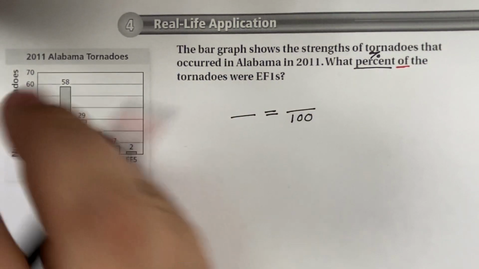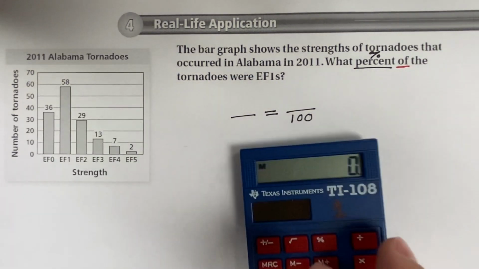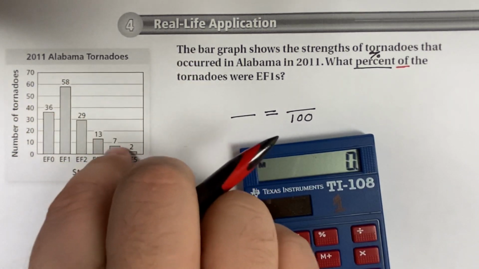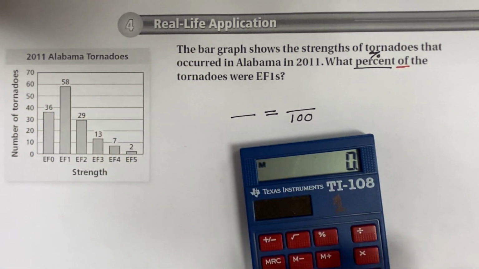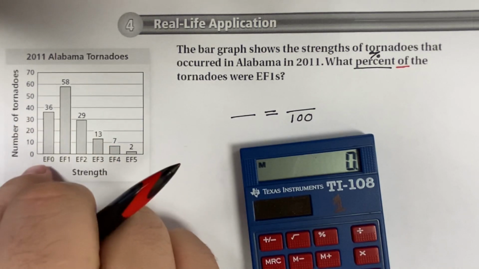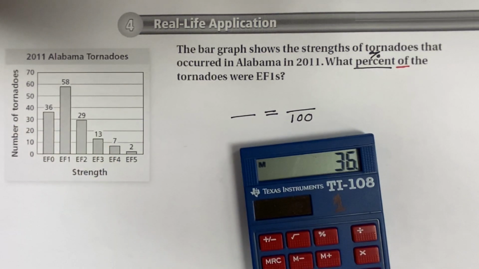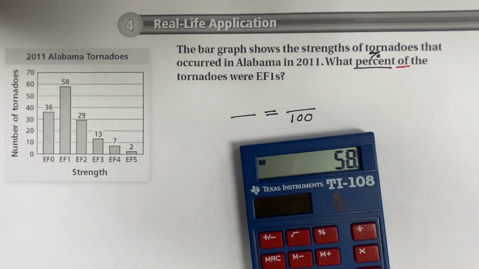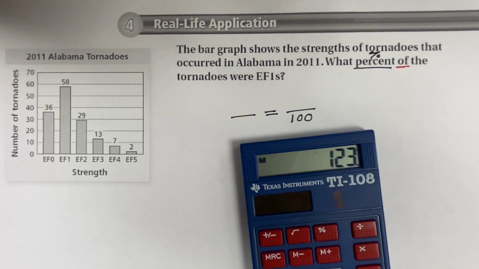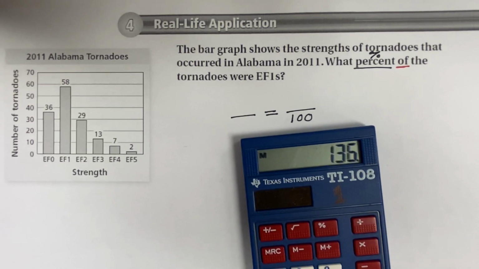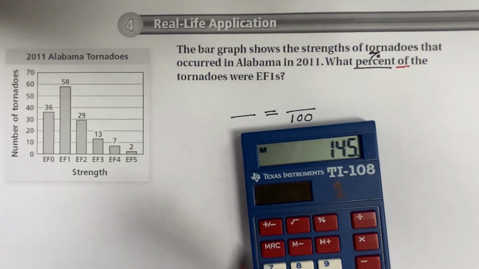Total tornadoes means we're going to take all of these numbers, which make up our bars, and add them together, because that'll give us the total number of tornadoes, since this means 36 tornadoes were EF0s. So 36 plus 58 were EF1s, plus 29 were EF2s, plus 13 were EF3s, plus 7 plus 2 equals 145.